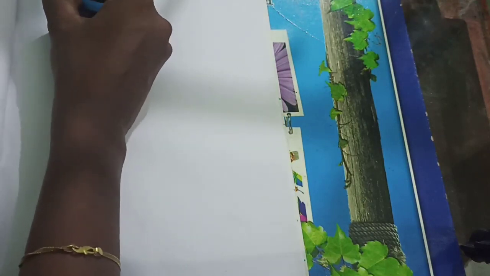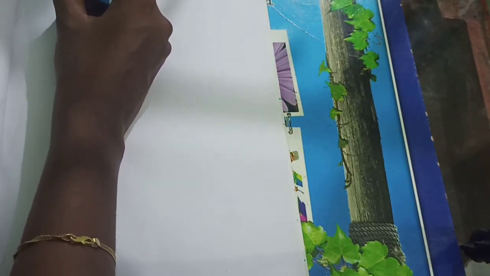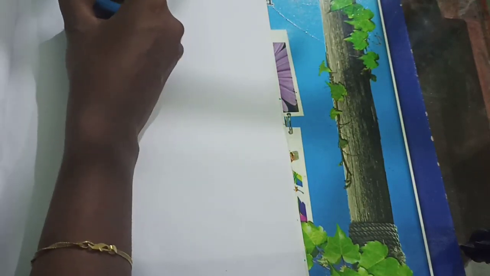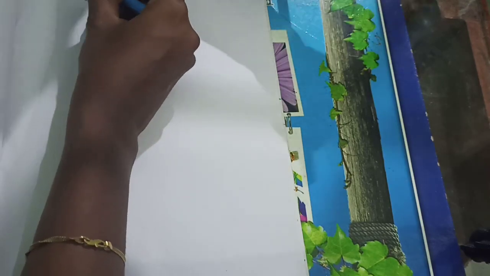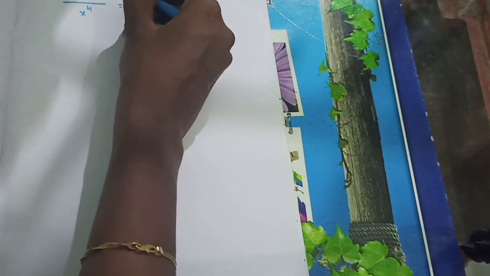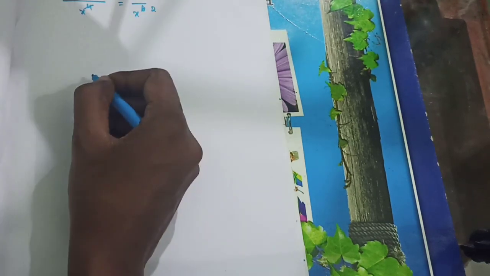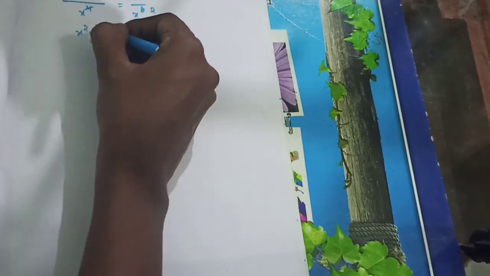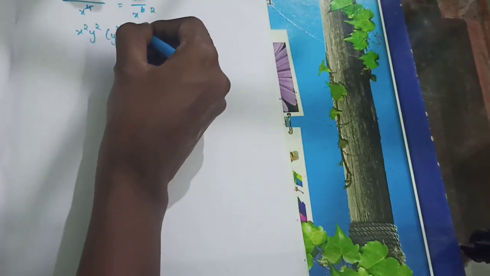So y square into (y square minus x square) divided by x power 4 is equal to c square by x power 6. Here itself you can cancel and this will change to x square y square into (y square minus x square) is equal to c square.